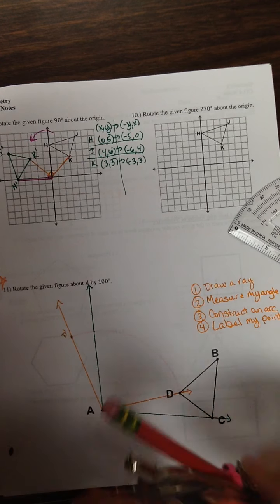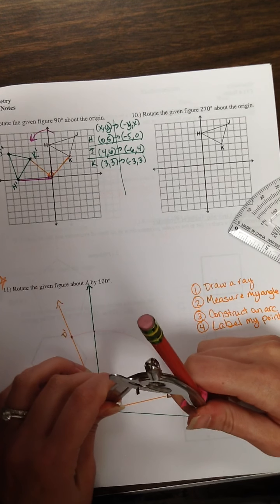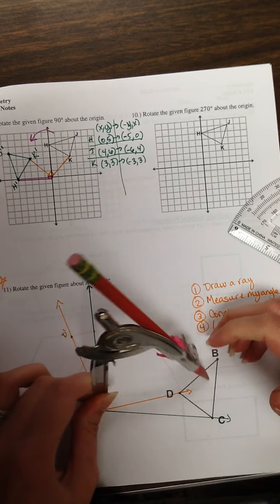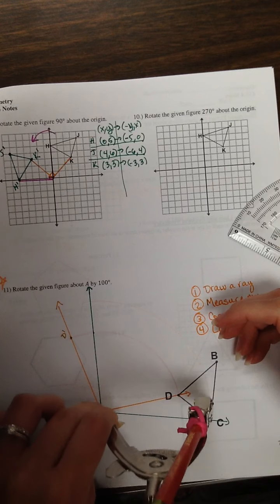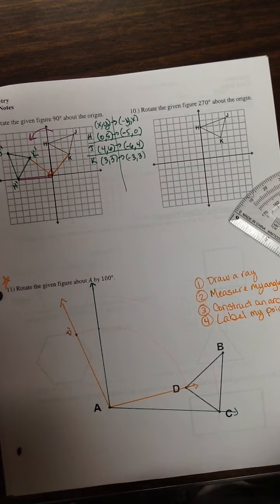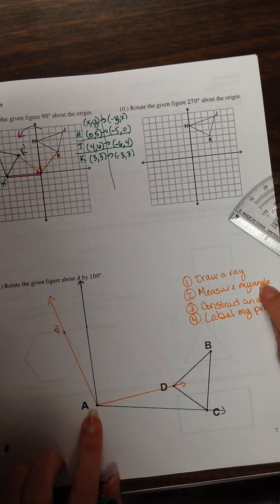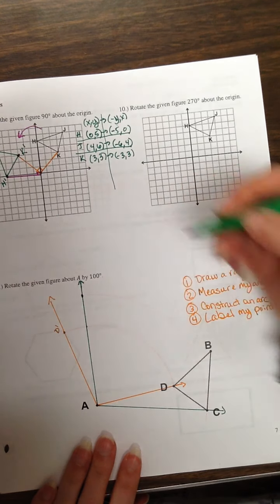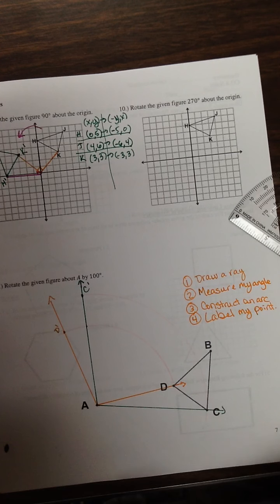Now I'm going to grab my compass. I'm going to measure the distance between A and C. Make it just dark enough for me to see. And then now that I've drawn my ray, measured my angle, I've constructed my arc, now I can go ahead and label my point. This will be my C prime. One last step.